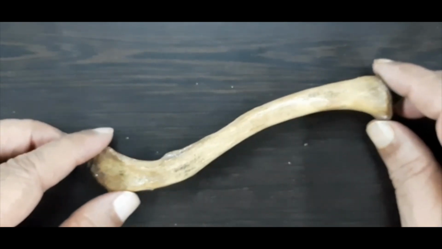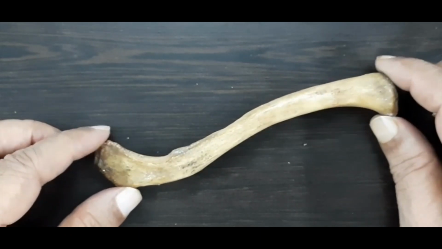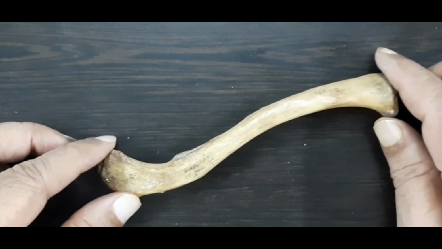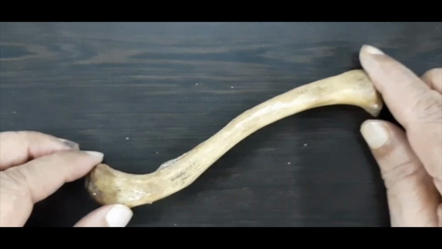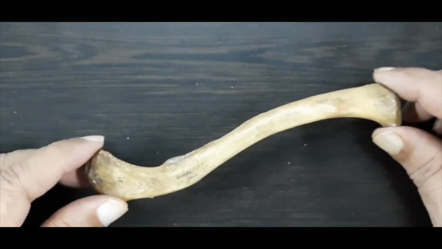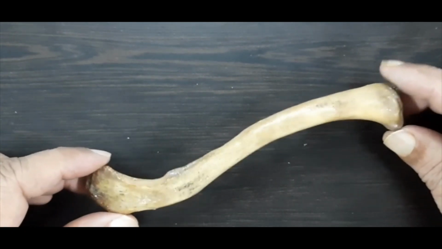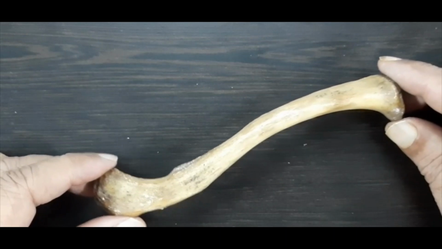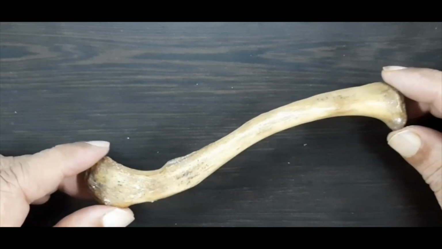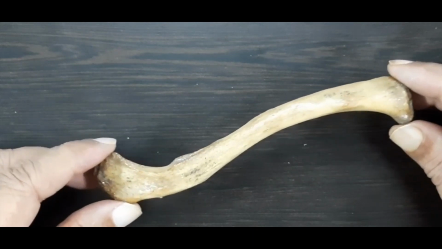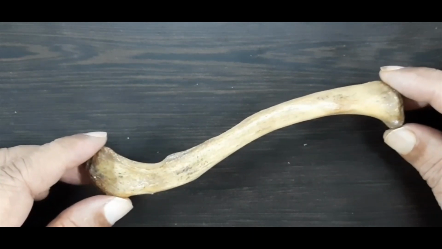From today, in the series of osteology, we will first learn the bones of the upper limb. Because in most of the institutions of India, the dissection for the freshly admitted student begins with the upper limb. So, from today, we will learn the osteology of the upper limb, and the first video is on the clavicle.